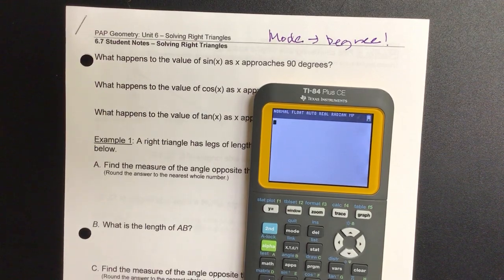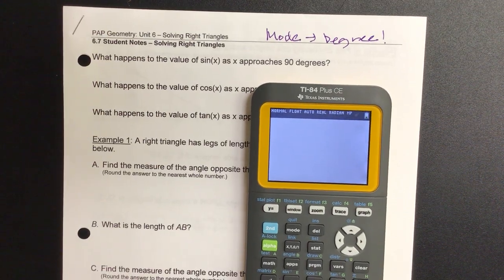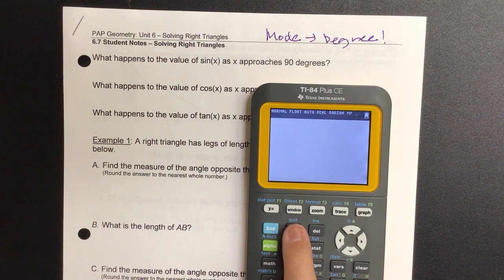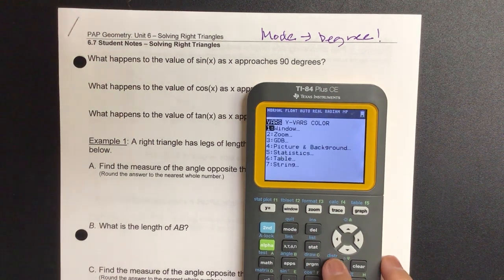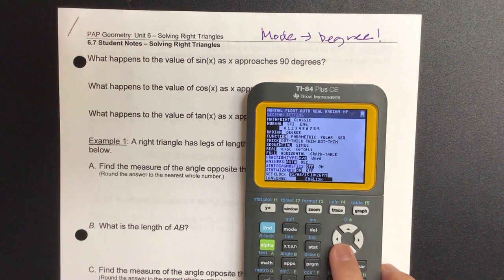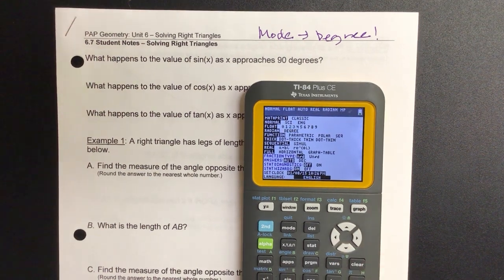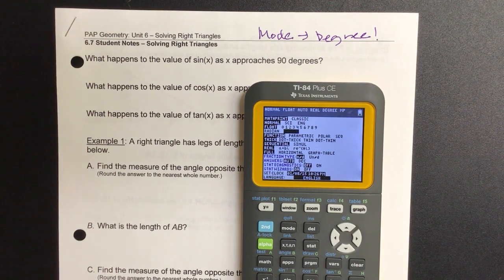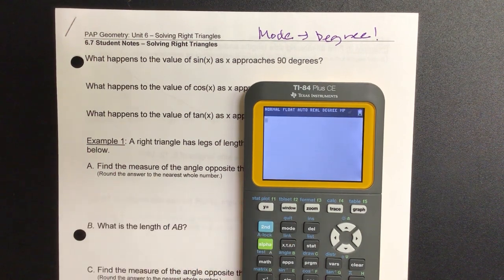So what mode should we be on? Degrees. So go to the mode, which is next to our second button. And I'm going to hover down and over to degree, because at the moment, we know only degrees. And then go to your home screen.